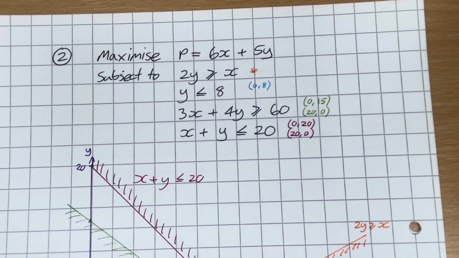In the next video, we're going to have a look at a minimization problem. It's exactly the same kind of procedure, but minimizing p instead of maximizing.